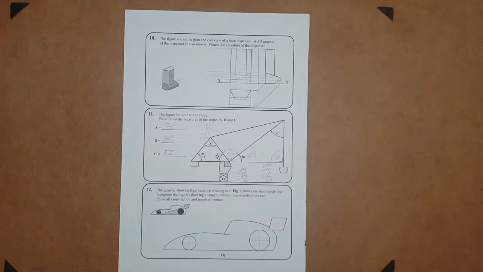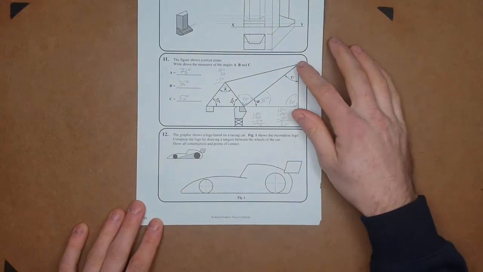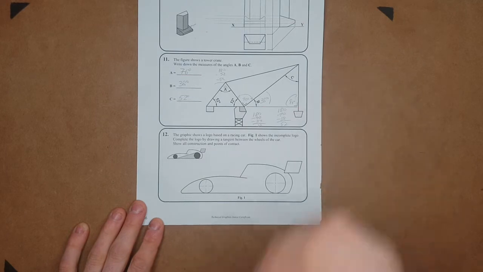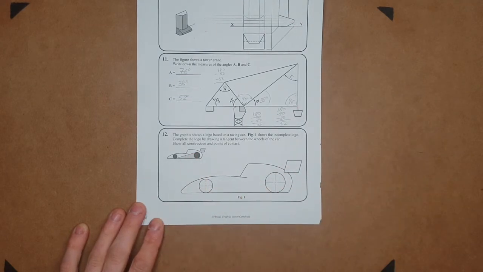Finishing touches here, the last couple of questions on the Junior Cert Higher Level 2013 short questions section A. On to number 12. The graphic shows a logo based on a racing car. Figure 1 shows the incomplete logo. Complete the logo by drawing a tangent between the wheels of the car.